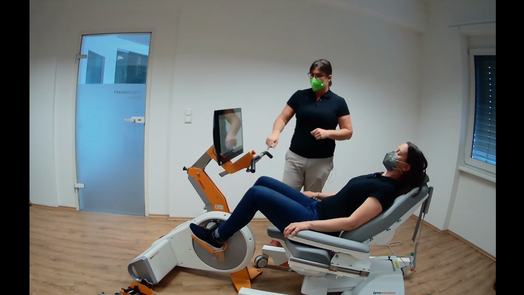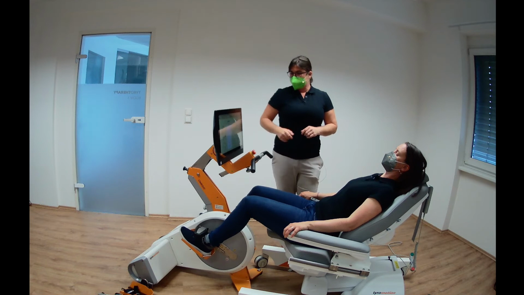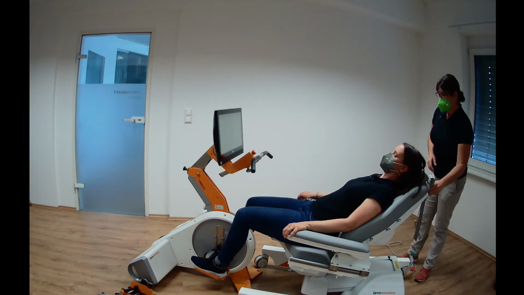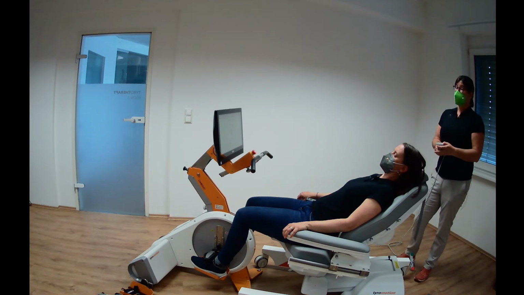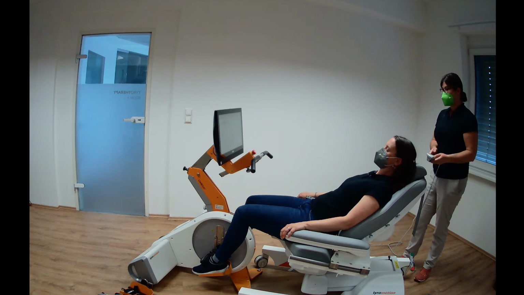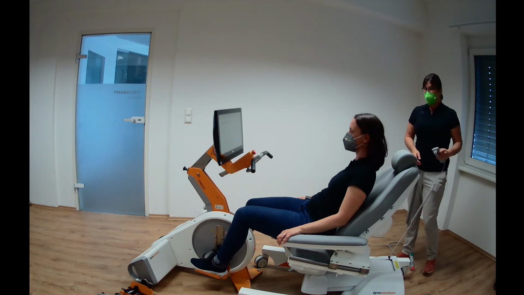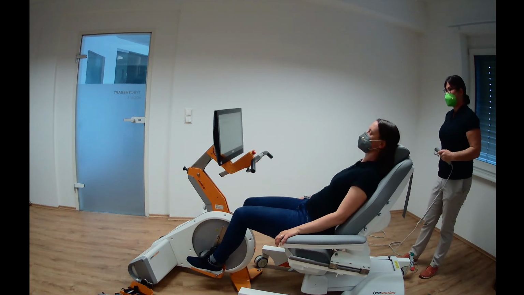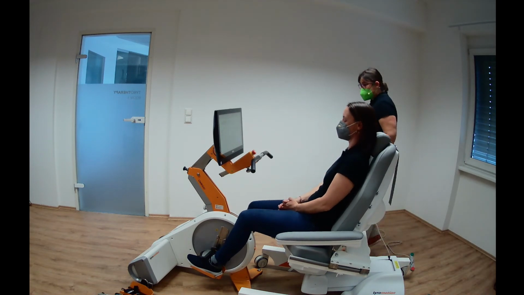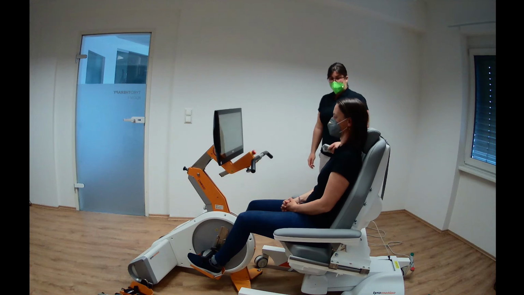All right, so this is the leg press. When we step back, we have another movement. It's the cycle mode. Barbara and I discussed for quite a long time if we should show this cycle mode or not, because we know that there are a lot of cycle devices on the market.